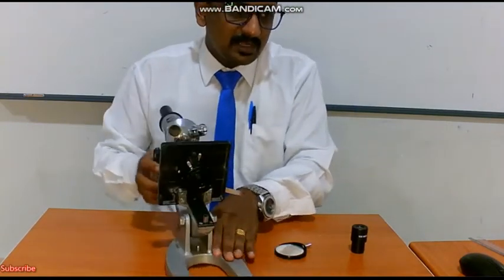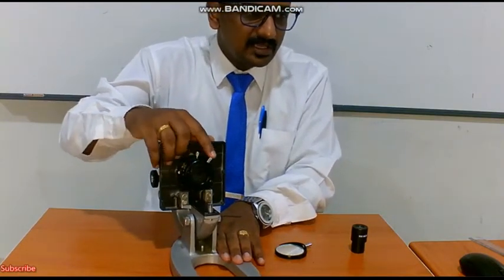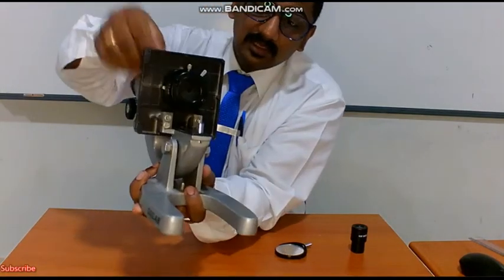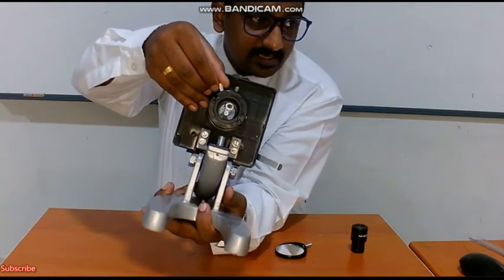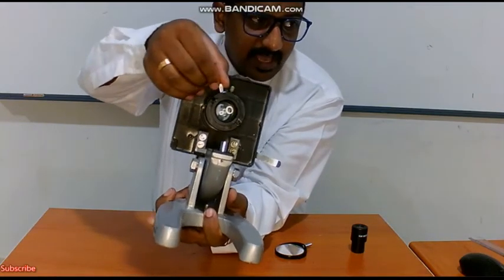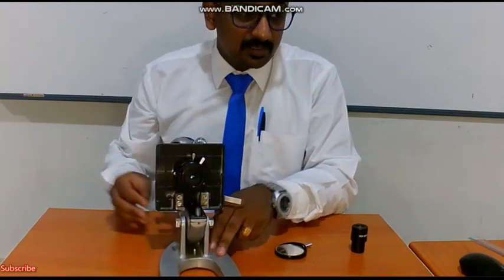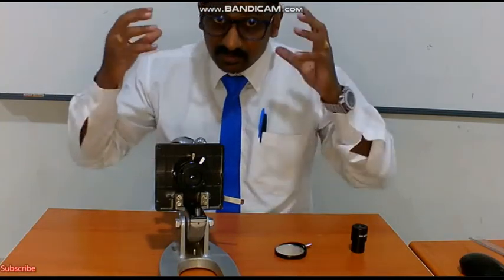Next we can see one important structure here. You can see it's closing, it's opening up. I'll show you a little bit closer. You can see it's opening, so the light can enter, and it's closing. This acts like the front part of your eye, the pupil, which regulates the opening and closing and the amount of light that enters into your eye.